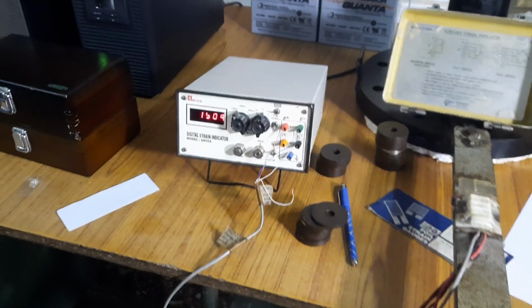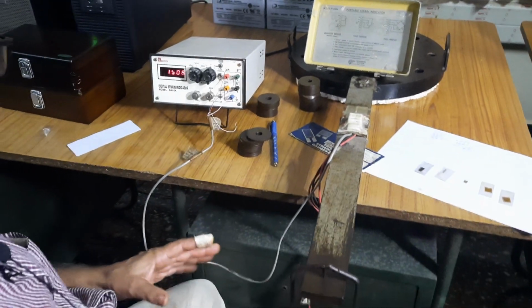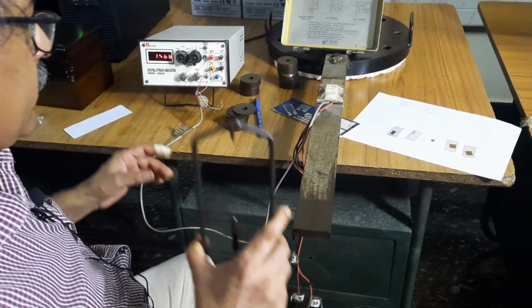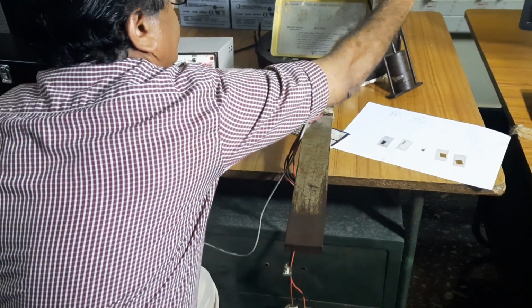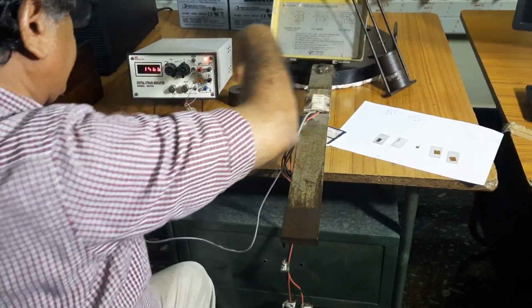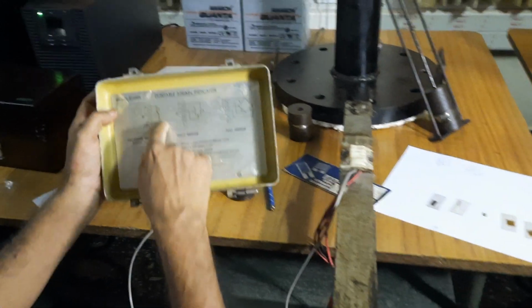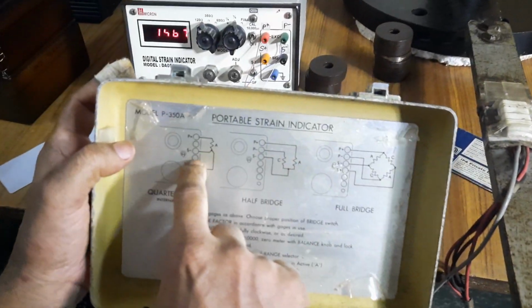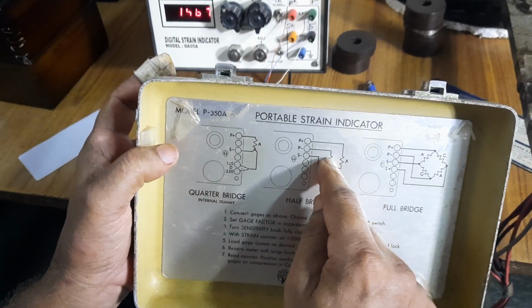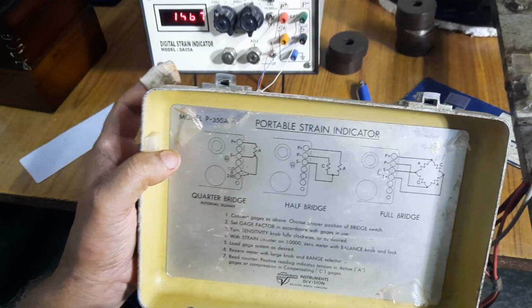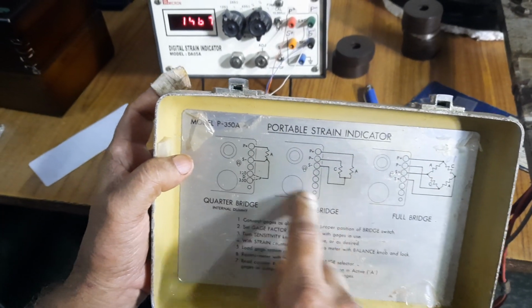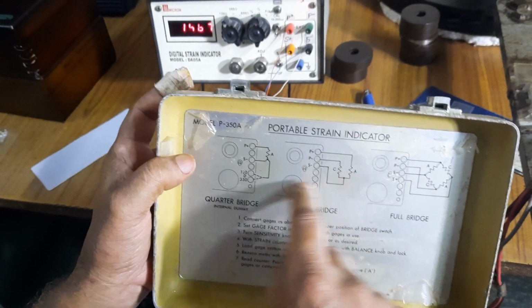Now we can check the quarter bridge connection for the same load. For quarter bridge, this is the connection. One strain gauge is not required, so you remove the P minus. Now it is quarter bridge. So from the junction the same wire, 120.